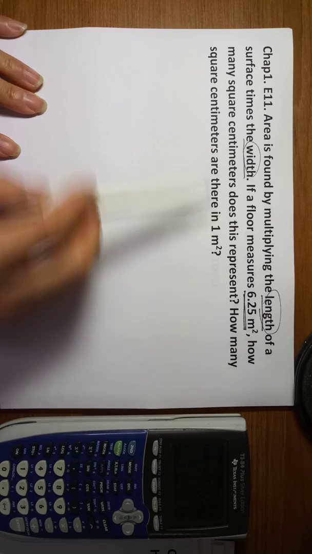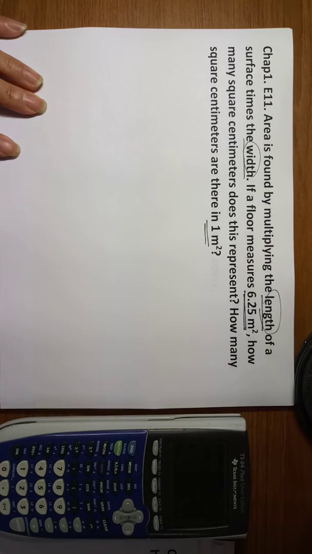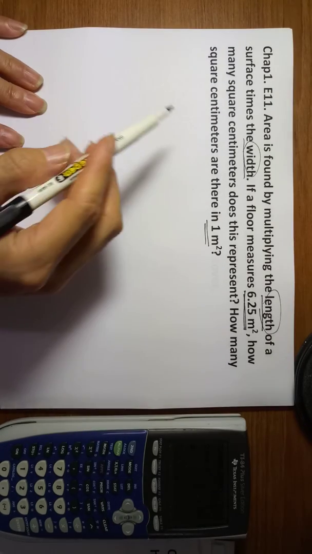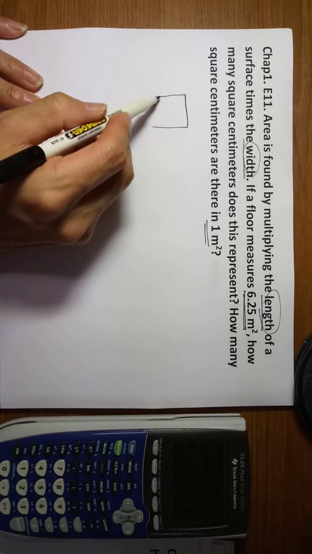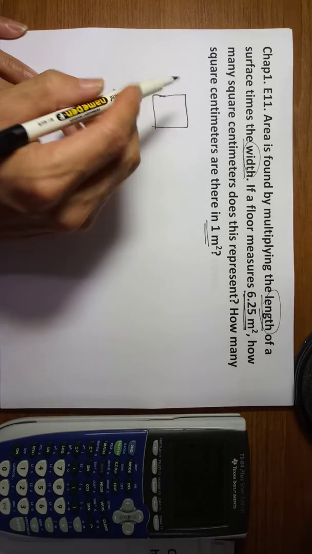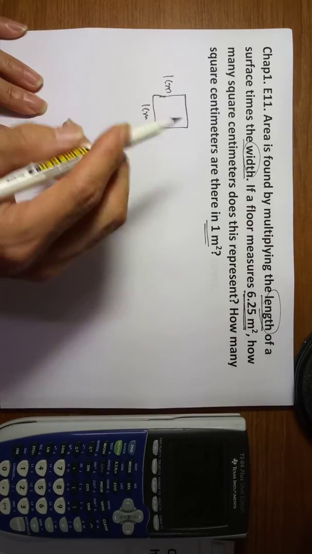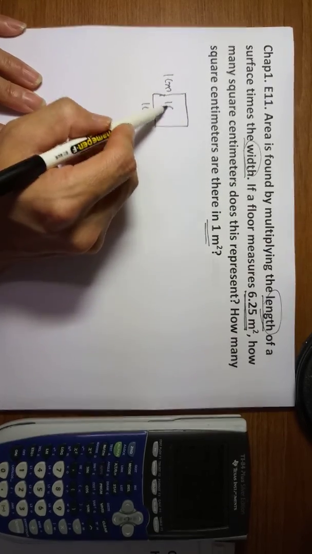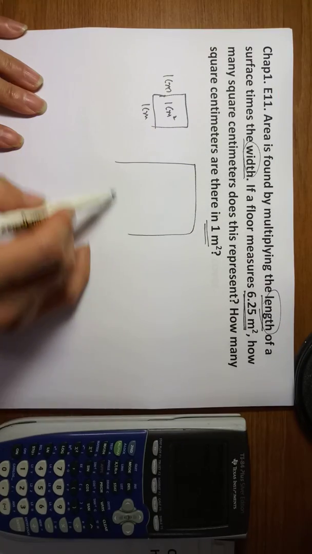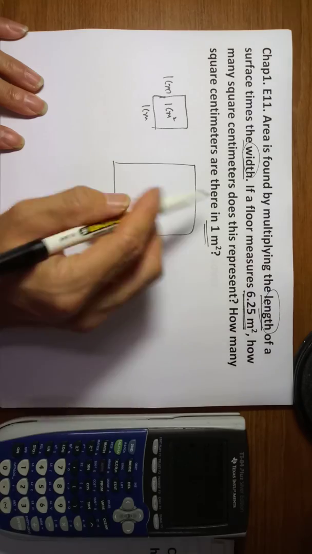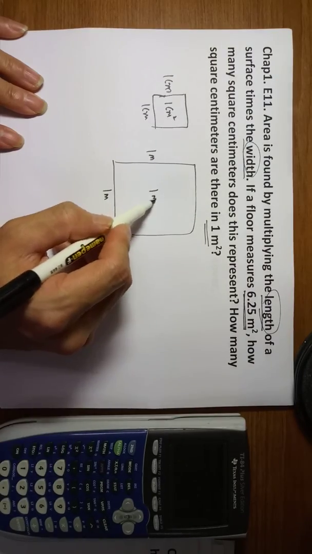How many square centimeter are in 1 square meter? And okay, this you can see 1 centimeter and 1 centimeter, becoming 1 square centimeter, right? Like this, a big one is 1 meter and 1 meter. Then it's called 1 square meter.